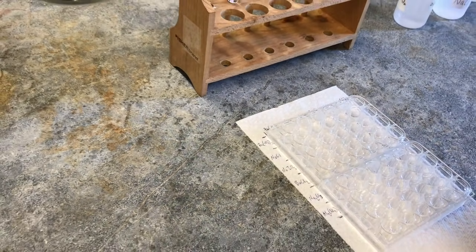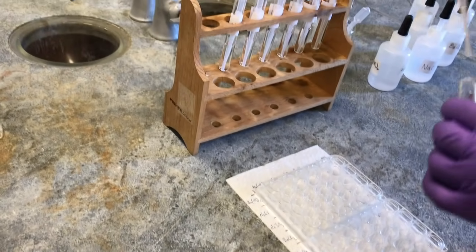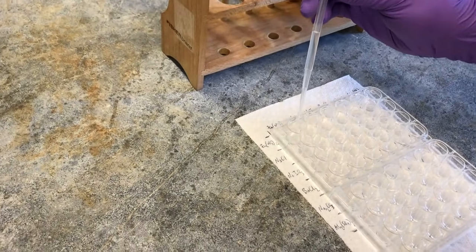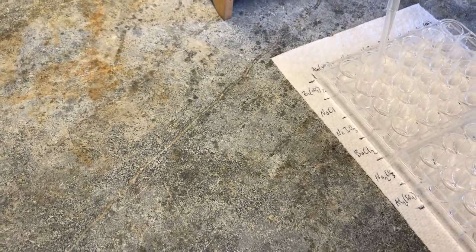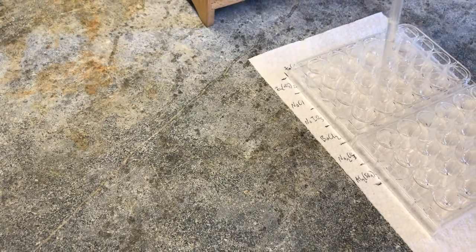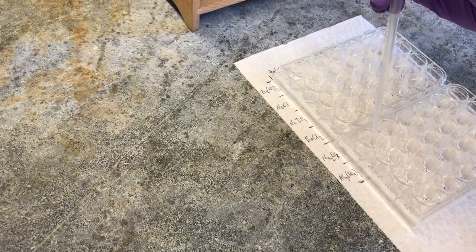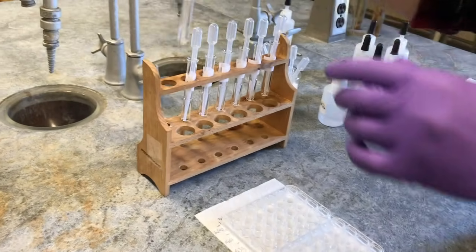Okay, so that was the row, and now with the zinc nitrate still, I'm going to do the column. 1, 2, 3. 1, 2, 3. Okay, so we're done with the zinc nitrate.